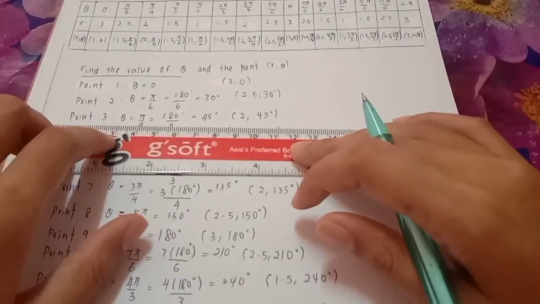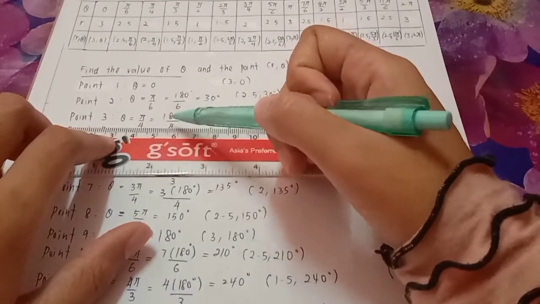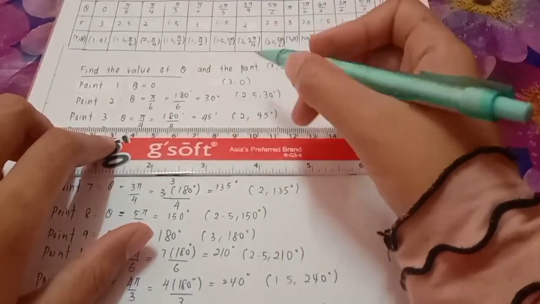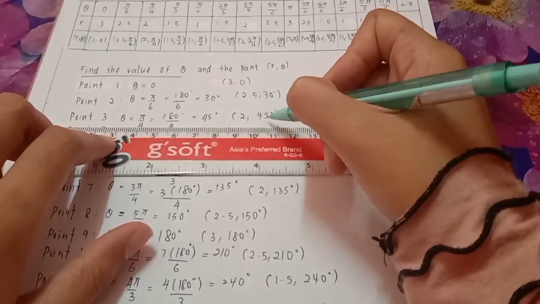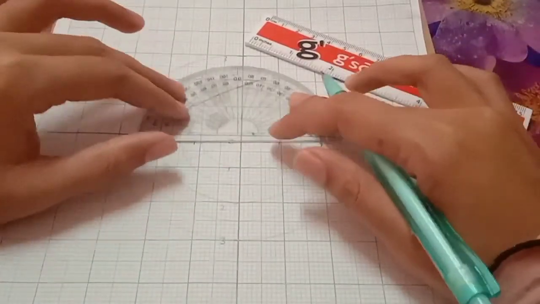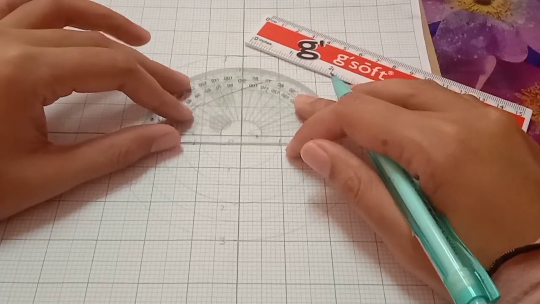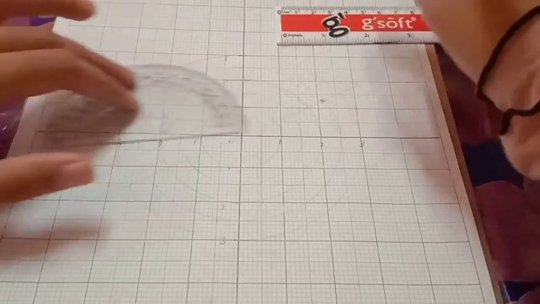For point 3, theta is given as pi over 4. After we substitute pi with 180 degrees, we divide by 4 and we get 45 degrees. The radius of point 3 is 2 and the angle is 45 degrees. Now we use the protractor, put it at 0 and find 45 degrees. 45 degrees is here.